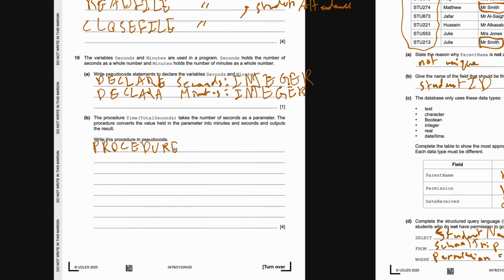Procedure. And then the name of the procedure and the parameter, right? And then the type of the parameter, which is here integer. Okay. In the end, we will have, of course, end procedure.